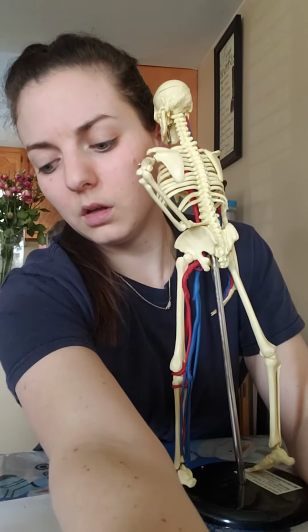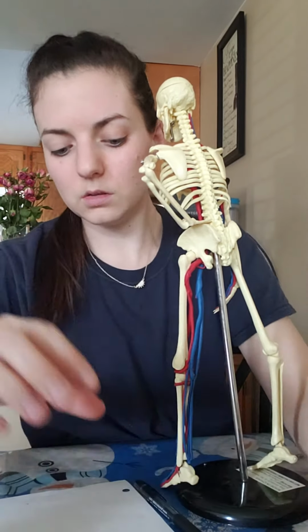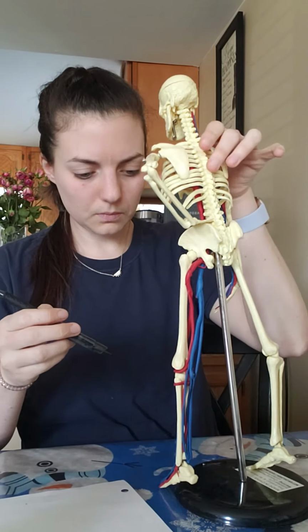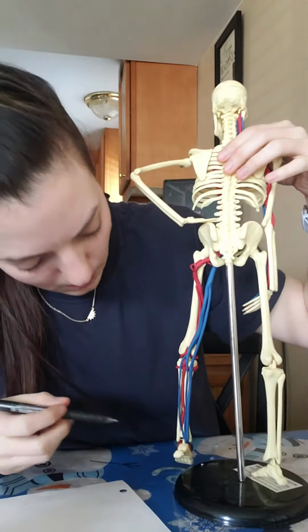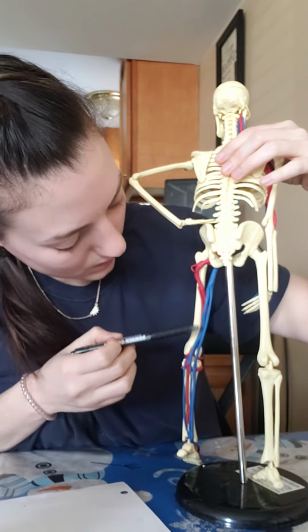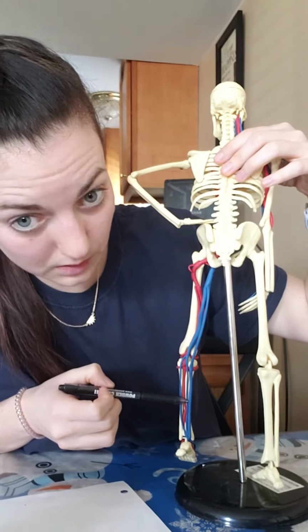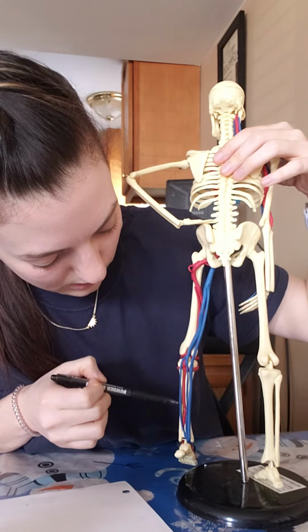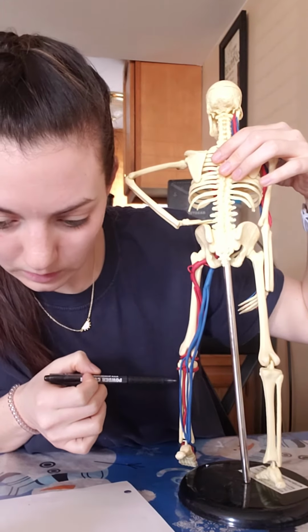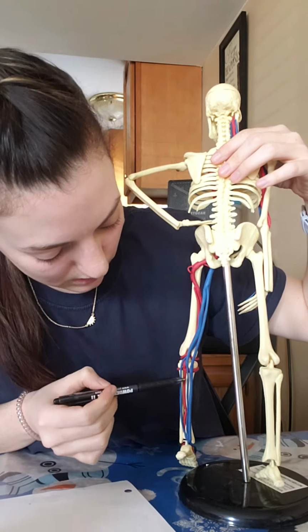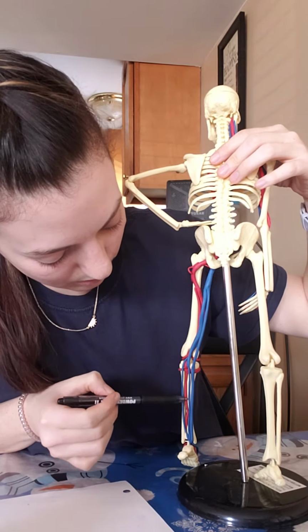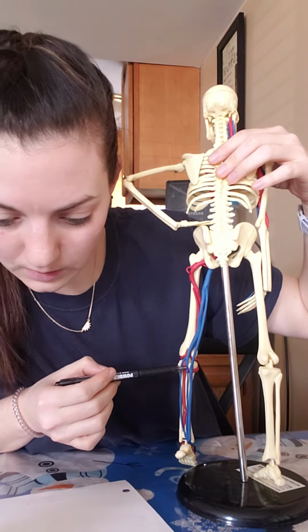And then the great and small saphenous veins. The great one is this one out here, and then the small one is right here. And then the popliteal vein is this middle vein running down the back of the leg right here.